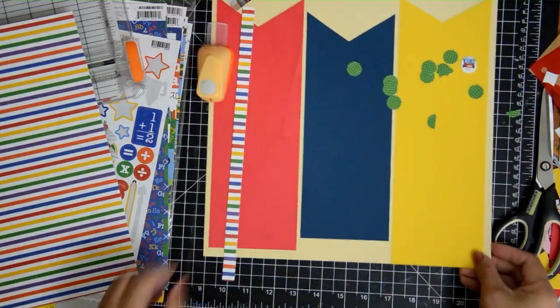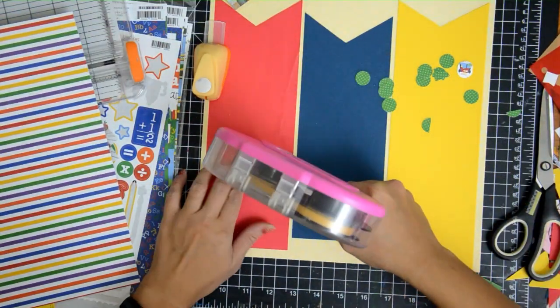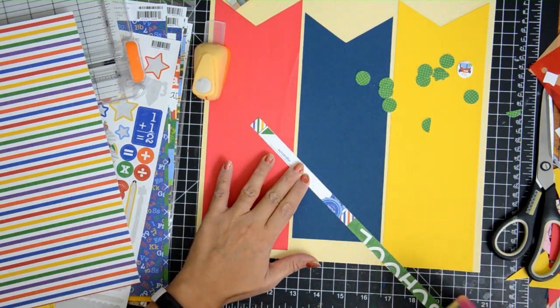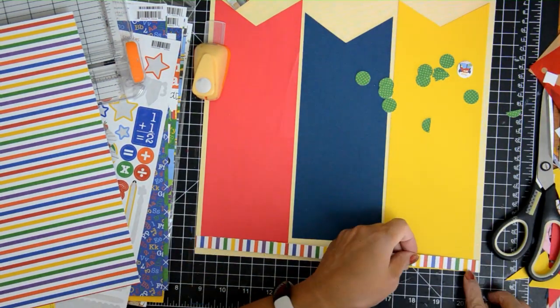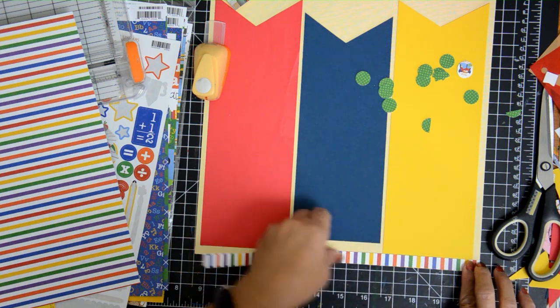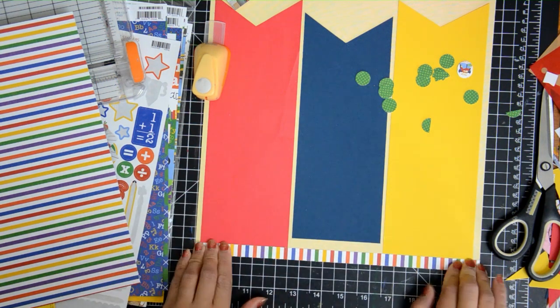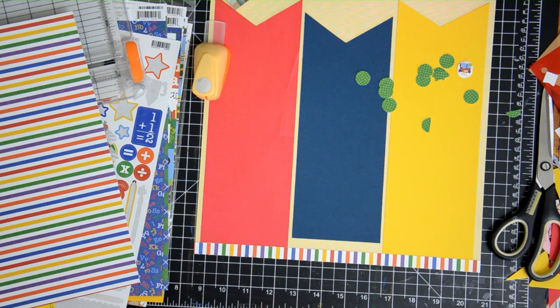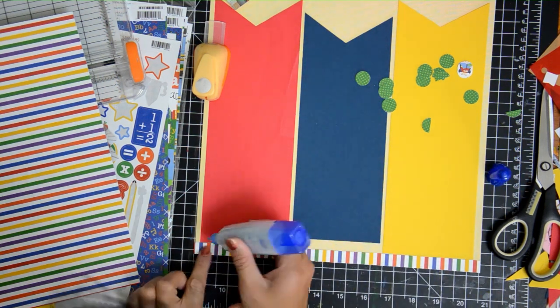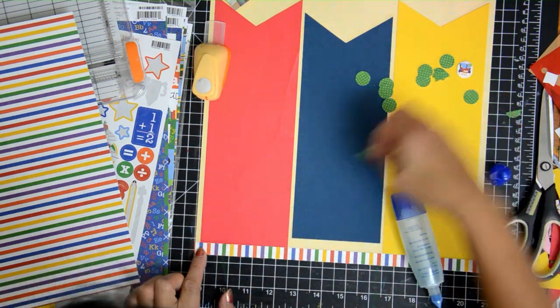maybe 15 years ago, I did this all the time where I would create a scallop by punching circles and then cutting them in half and then laying the half part on whatever edge I'm adhering it to and then creating my banner that way. And so that's what I'm going to be doing here.